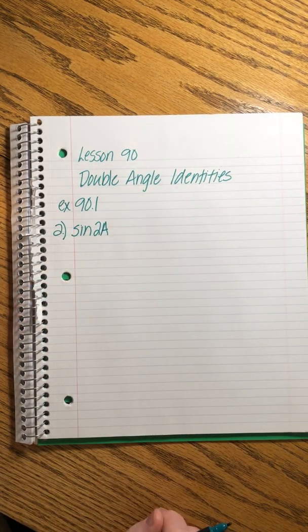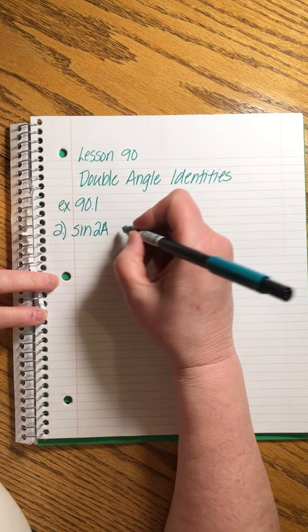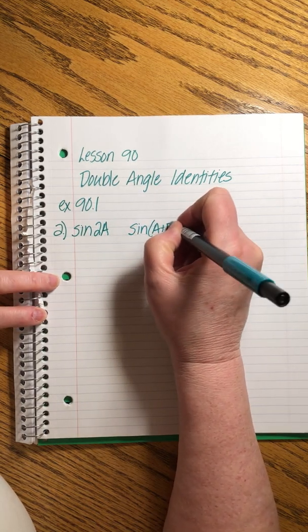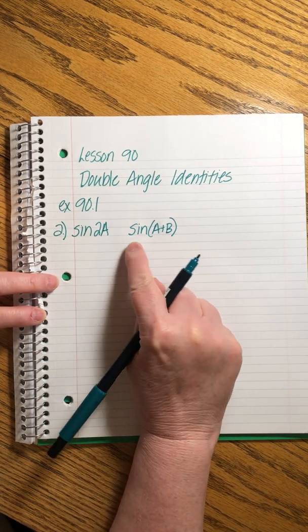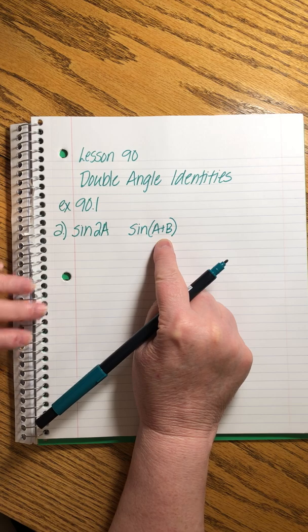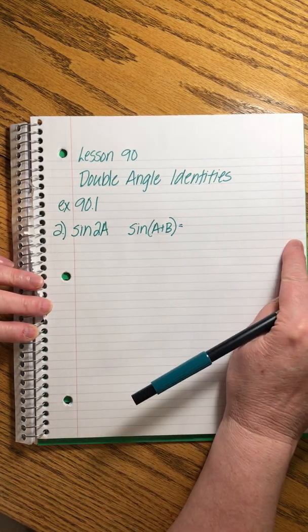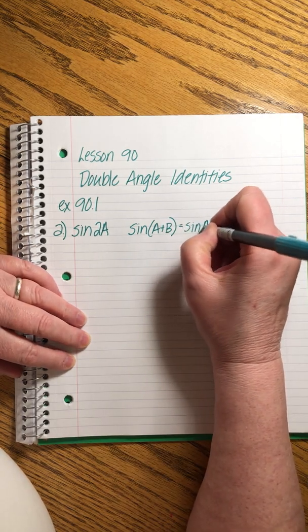It looks like that, sine of 2A. Okay, what we're going to use to develop this identity is one that we already know. It's the sum identity for sine. We learned this fairly recently, but we know that there is an identity for this, and I'm going to squeeze it into this space.